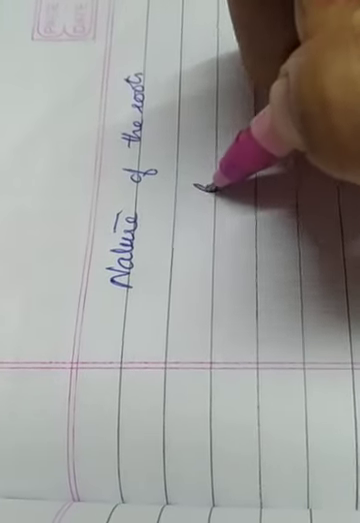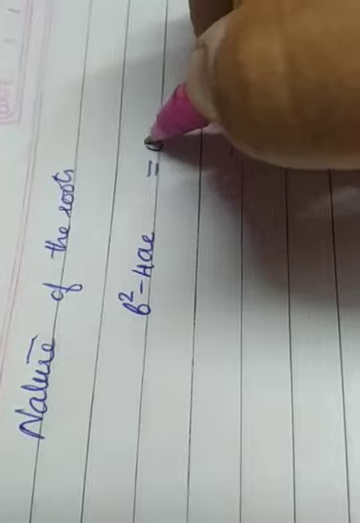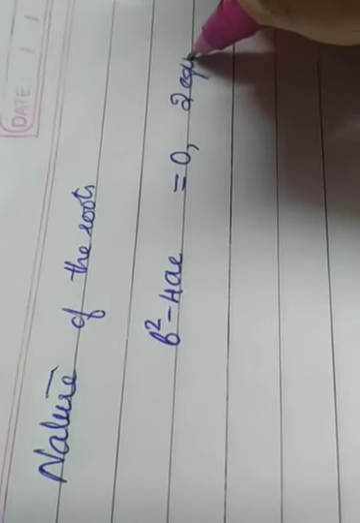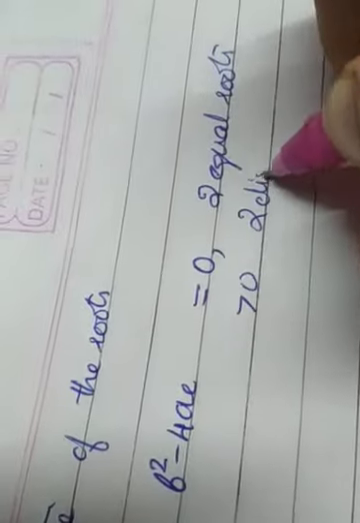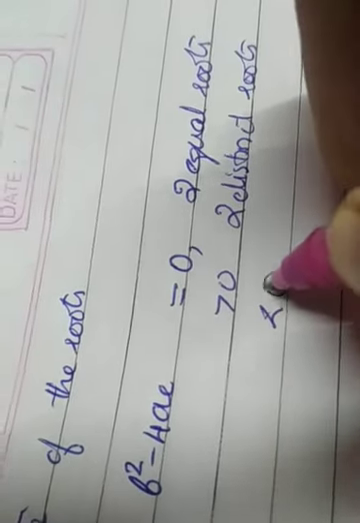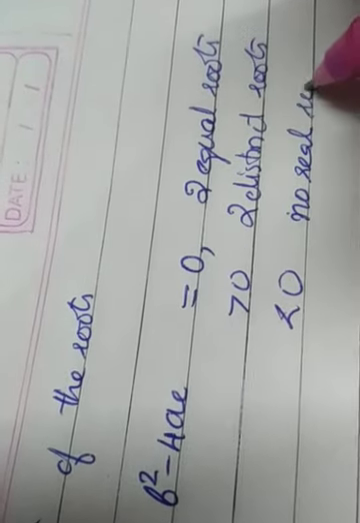For checking the nature of the roots, what we did is we have to find the discriminant value. That means we have to find the value of b square minus 4ac. If the value is equal to 0, we will say that there are two equal roots, or two roots are equal. If it is greater than 0, we will say two distinct roots. And if it is less than 0, what we concluded is there are no real roots.